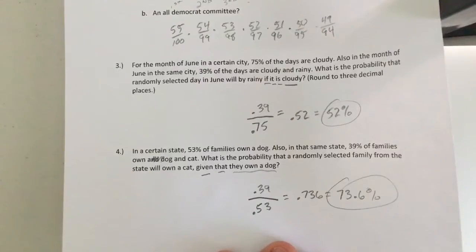Hopefully that makes sense, guys and gals. The homework's going to look super similar to this. You kind of know how I roll. And then we're good to go.